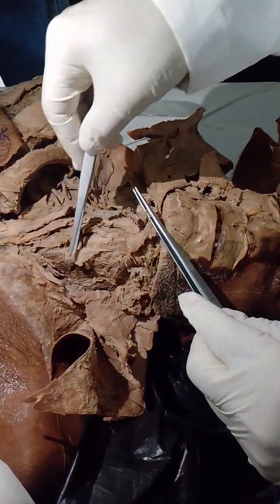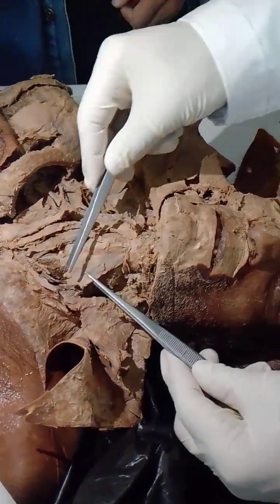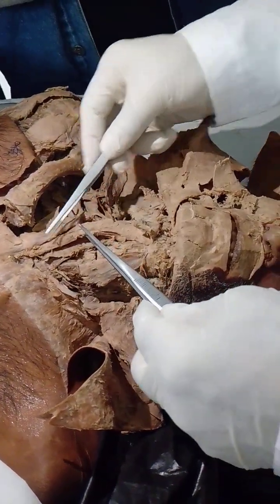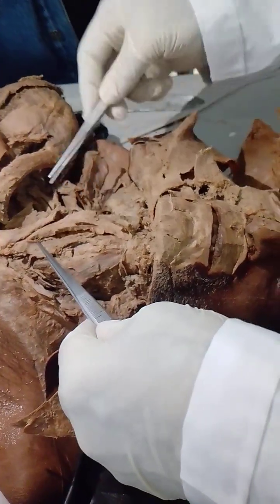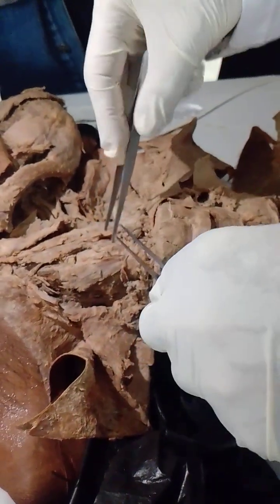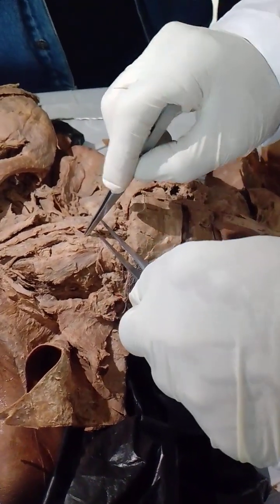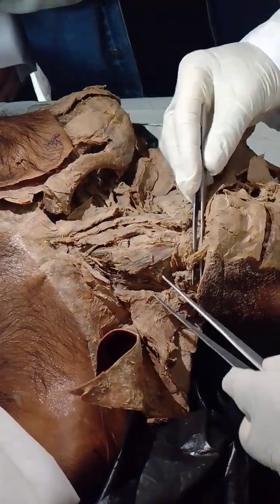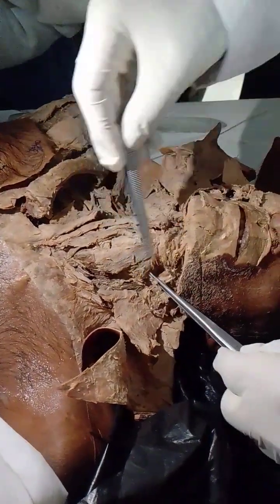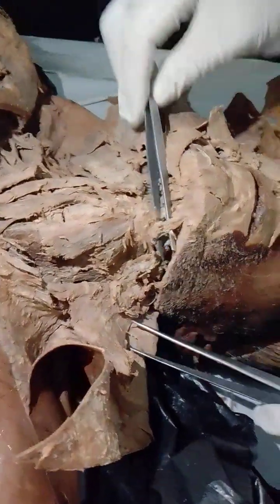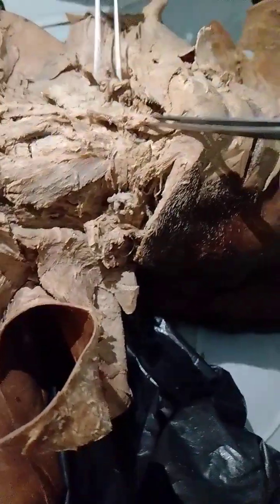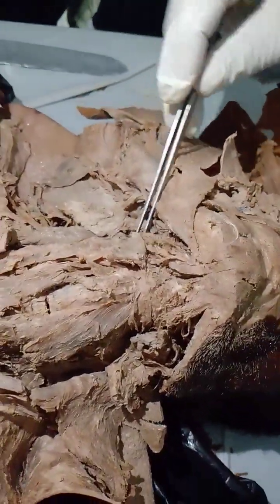And another muscle, the digastric muscle: anterior belly and posterior belly, with an intermediate tendon.